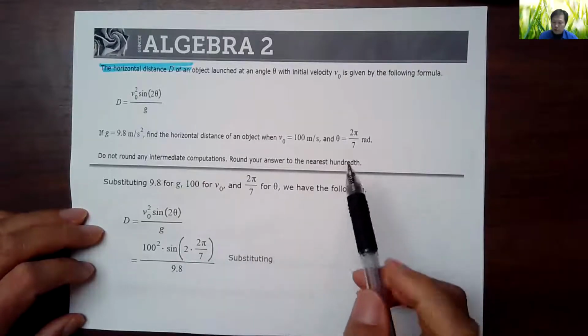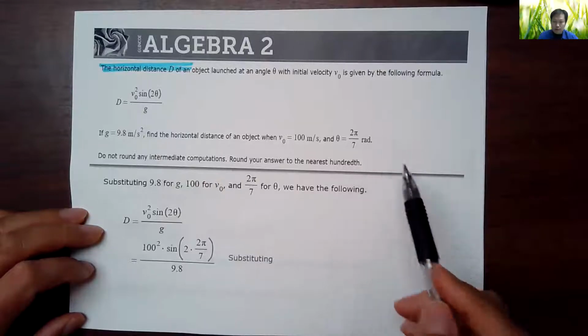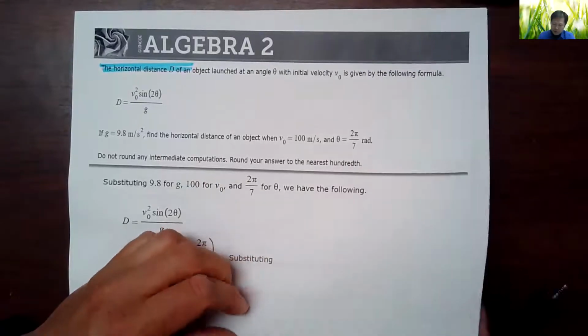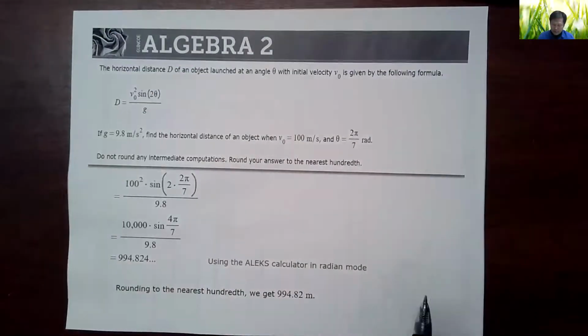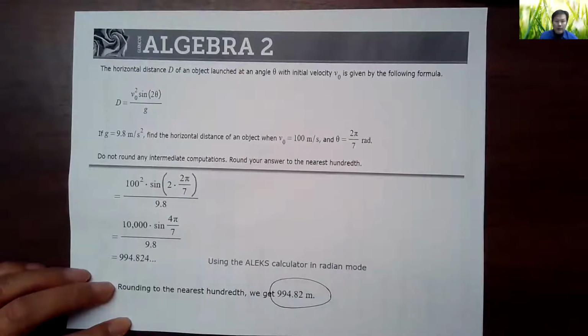Make sure the angle mode of your calculator is radian. Then you should get the answer of 994.82.